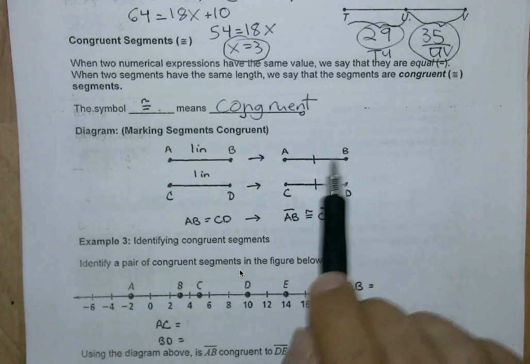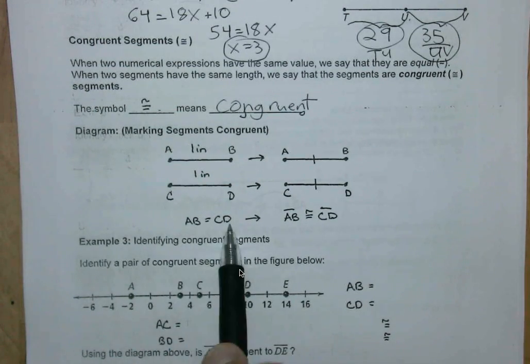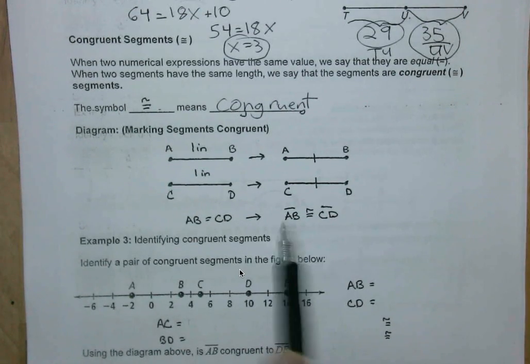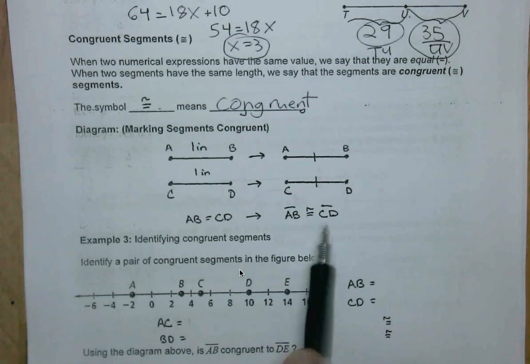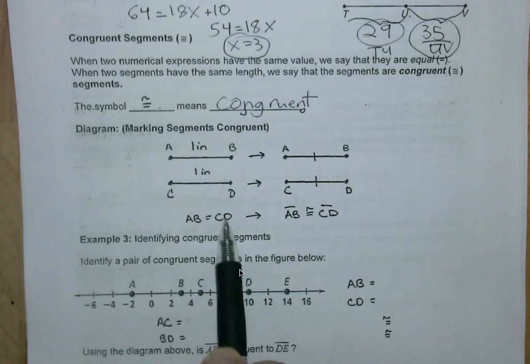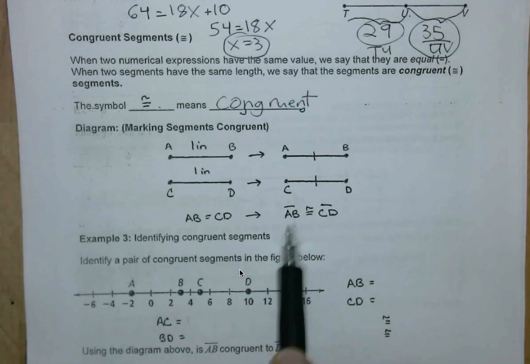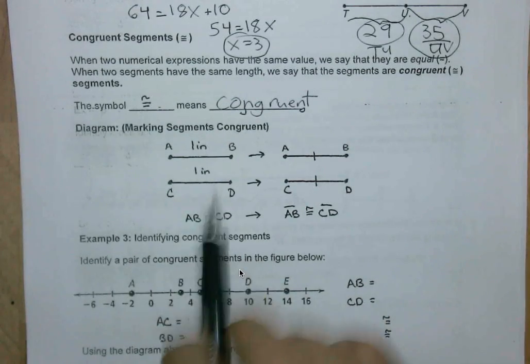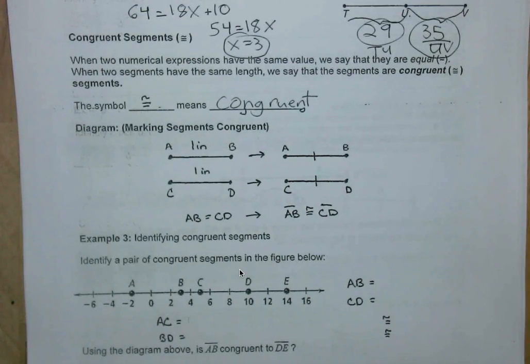You could say that although these segment lengths are equal, these segments themselves are just congruent. So notice that there's a difference between length and just being equal.